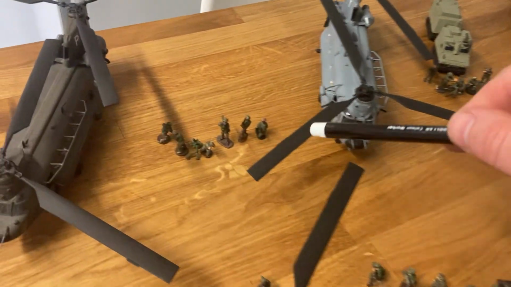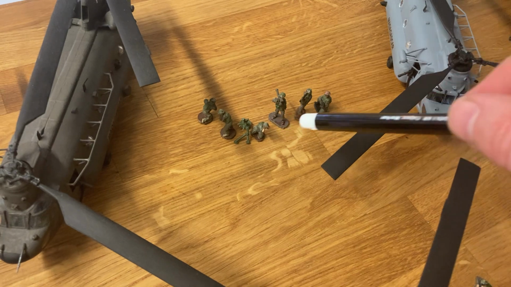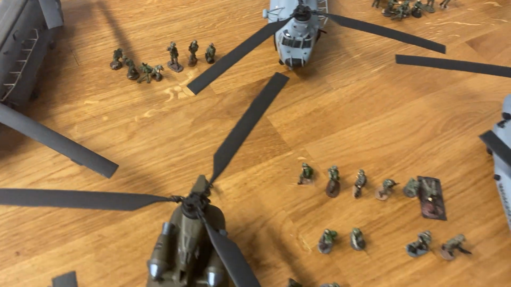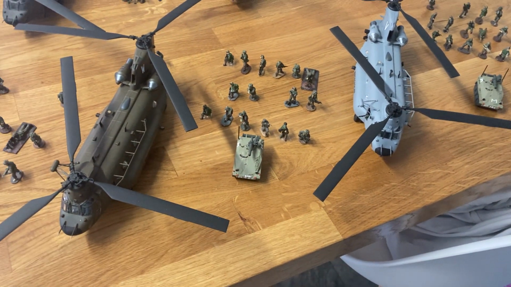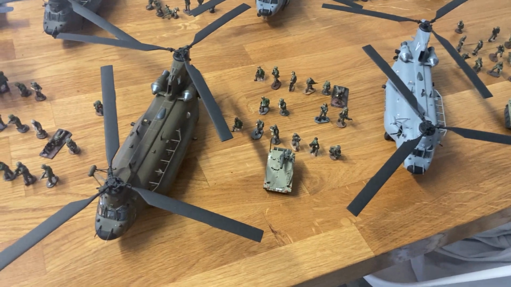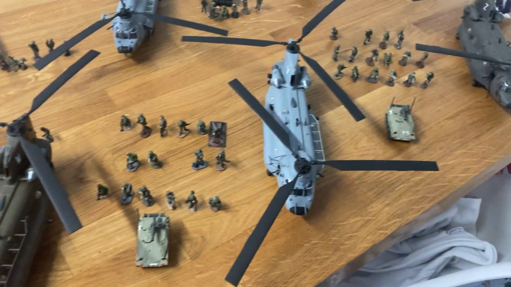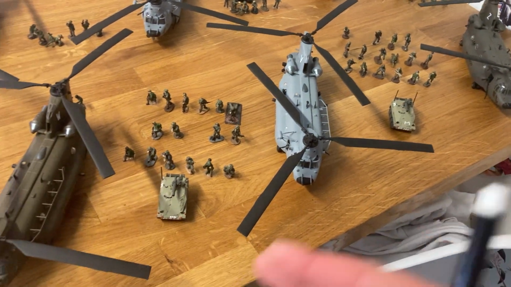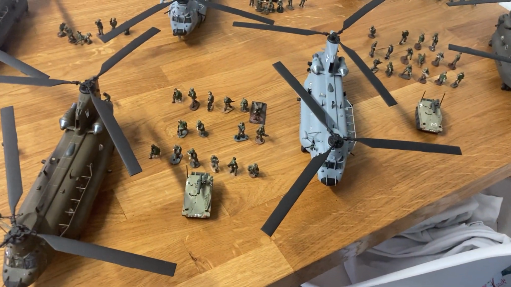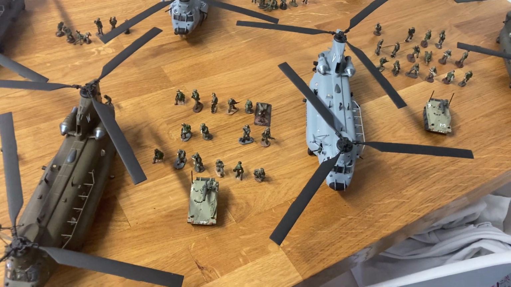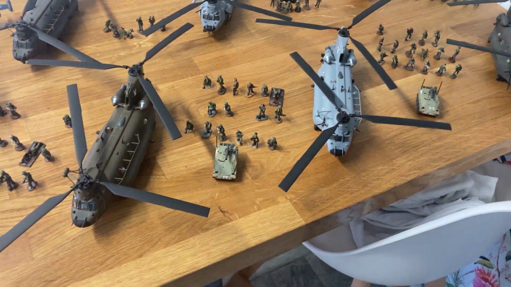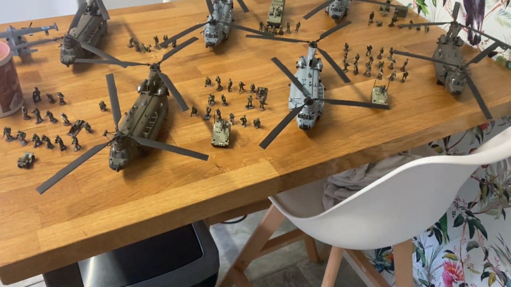Like the mortar section has 6 people in. It's just the way it seems to have worked out for my armed forces, that there tends to be 3 sections, 3 platoons per company, 3 companies per battle group, plus a support company, a weapons company. And that's just the way it seems to work for me.